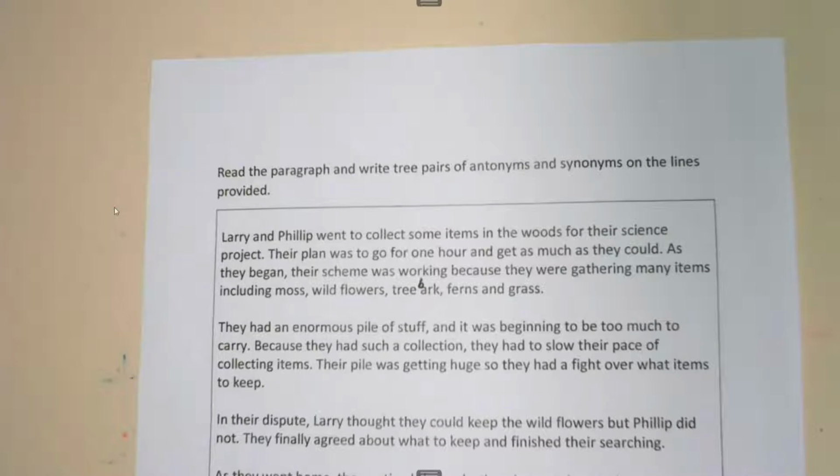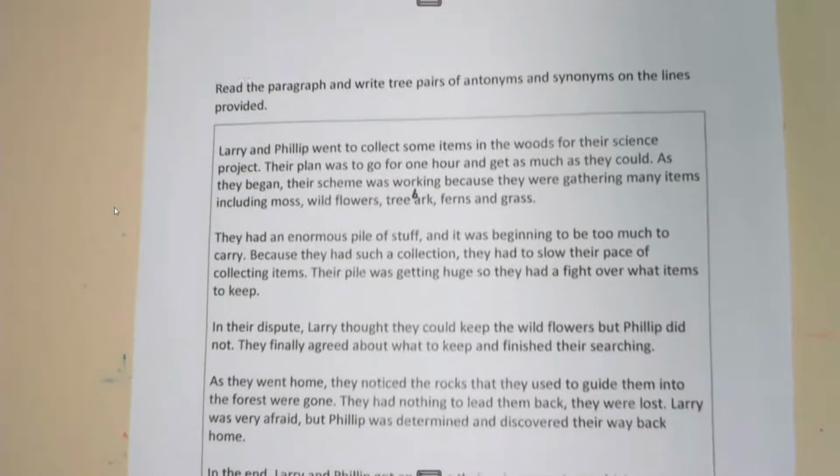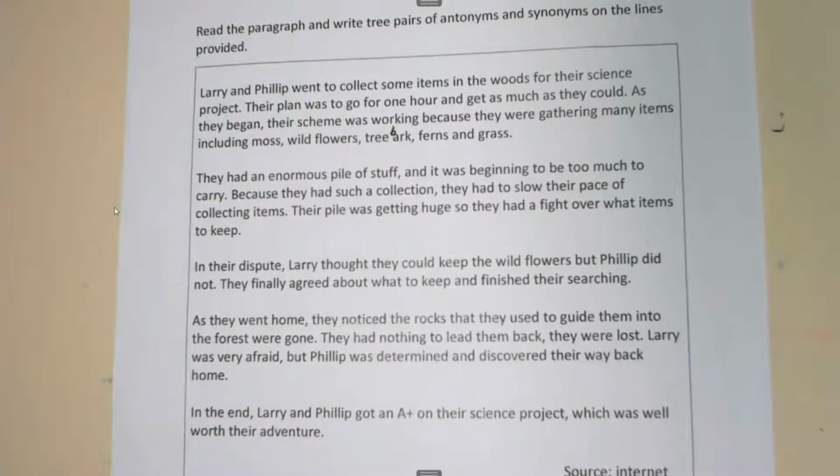Larry and Phillips went to collect some items in the woods for their science project. Their plan was to go for 1 hour and get as much as they could. As they began, their scheme was working because they were gathering many items, including moss, wildflowers, tree barks, fence, and grass. They had an enormous pile of stuff, and it was beginning to be too much to carry. Because they had such a collection, they had to slow their pace of collecting items. Their pile was getting huge, so they had a fight over what items to keep. In their dispute, Larry thought they could keep the wildflowers, but Philip did not. They finally agreed about what to keep and finished their searching.